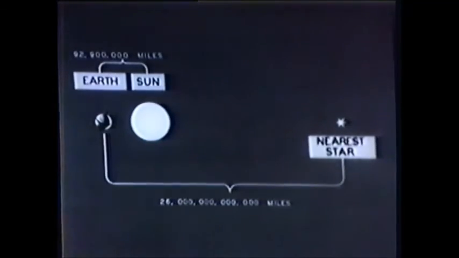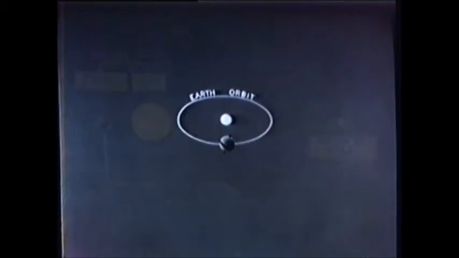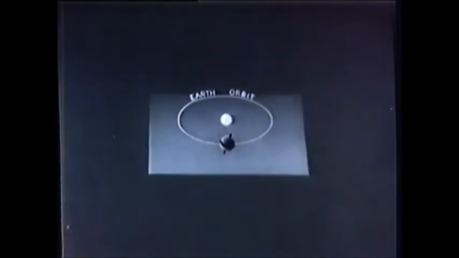Because of the great distance of the stars from the Earth, their declinations change but little. On the other hand, the sun, being relatively close to the Earth, has a comparatively large change of declination over a short period of time. To illustrate the reason for this, let us consider again the true relationship of the Earth to the sun. We will indicate the plane of the Earth's orbit in this manner.